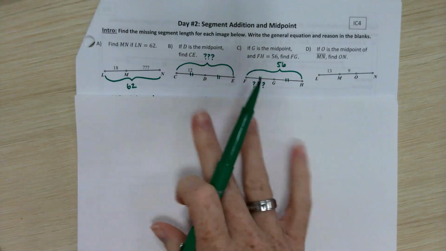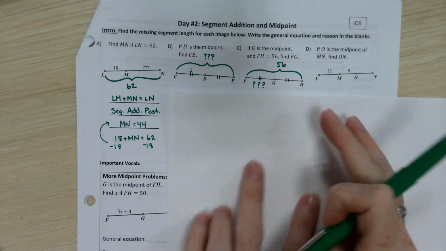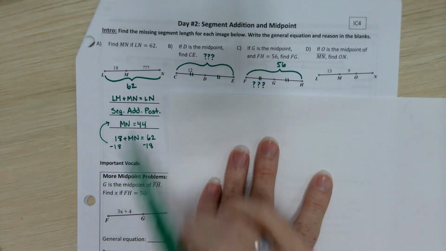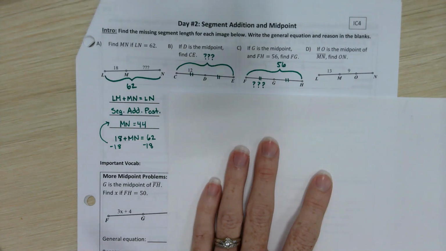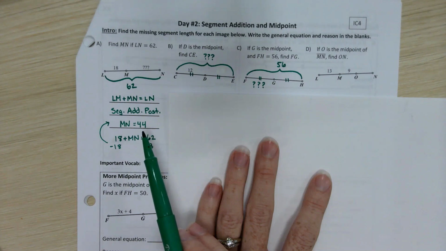There's no mention of a midpoint, so hopefully for this first one, you went with a segment addition postulate setup, where the 2 smaller parts of the segment add together to be equal to the entire thing. If we go ahead and plug in our values, that means we're going to end up subtracting 18 from 62 to get that the length of MN as a segment is 44.